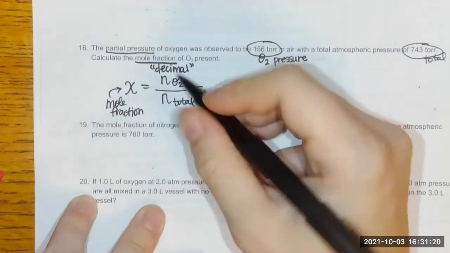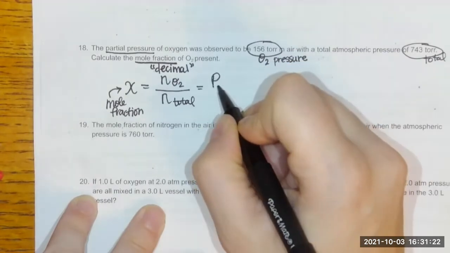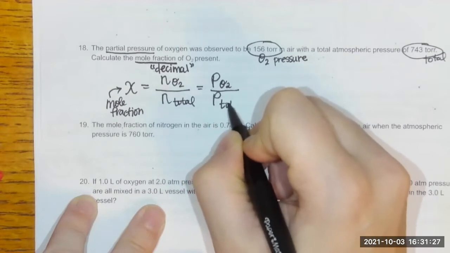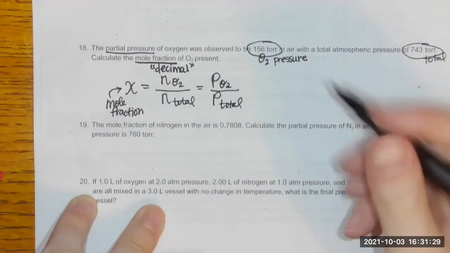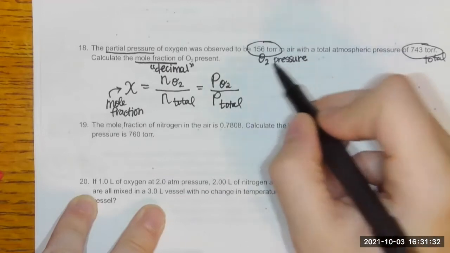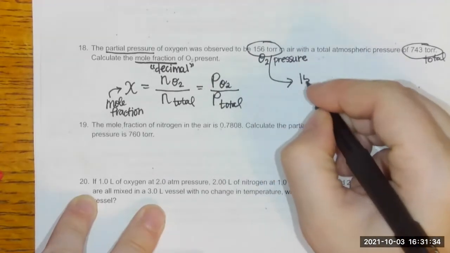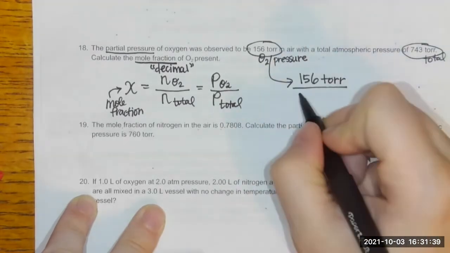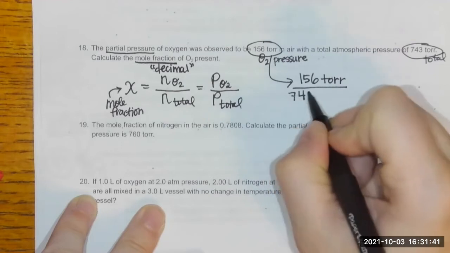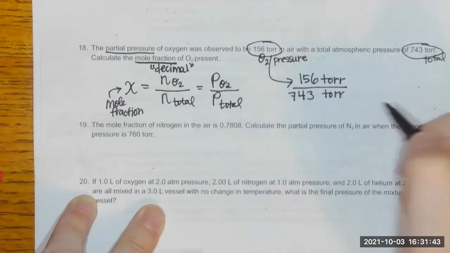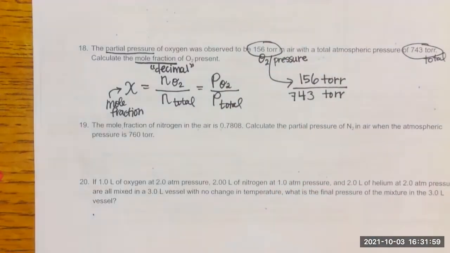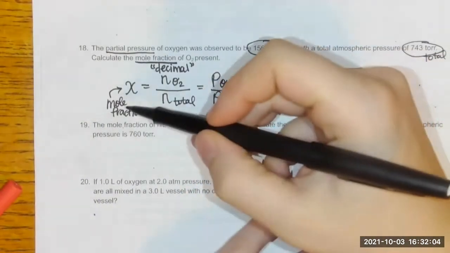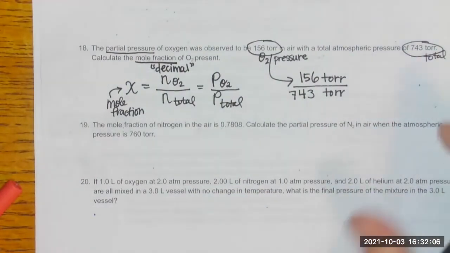Or you can also think of this as the pressure of the oxygen over the pressure total. It's just a fancy way to say, great, the oxygen is contributing 156 of the torr out of the 743 torr. I would say this is a fraction, but mole fractions are actually mole decimals.